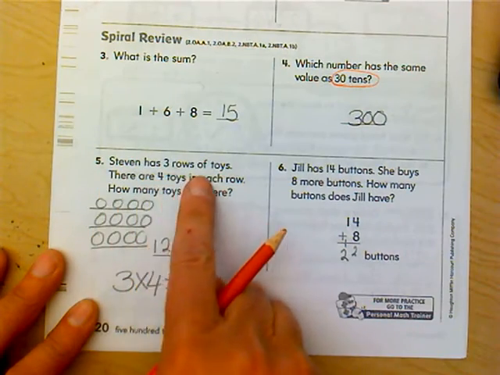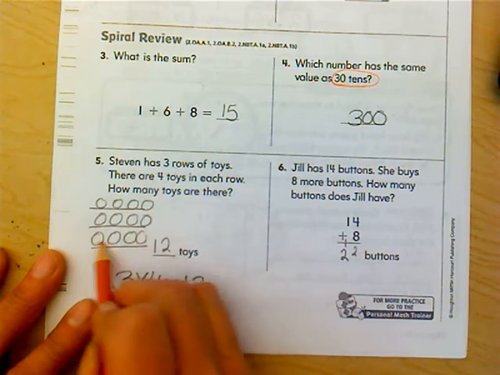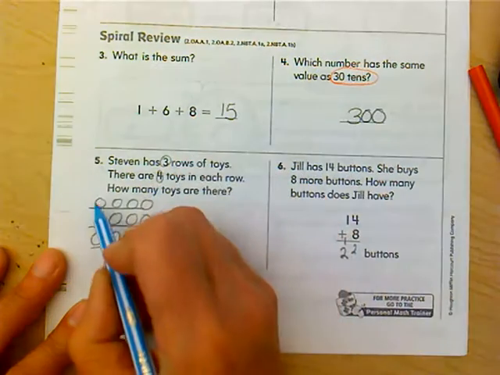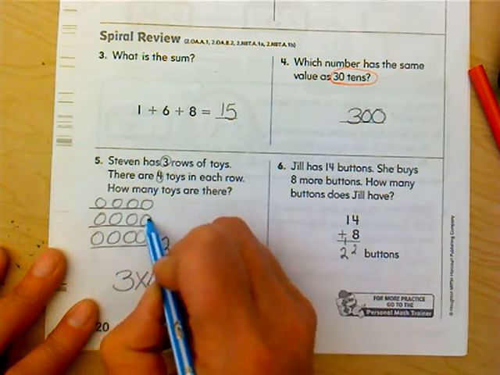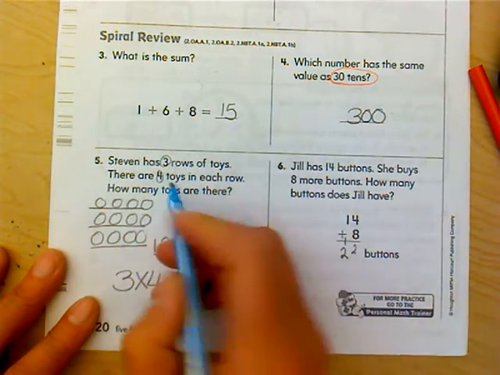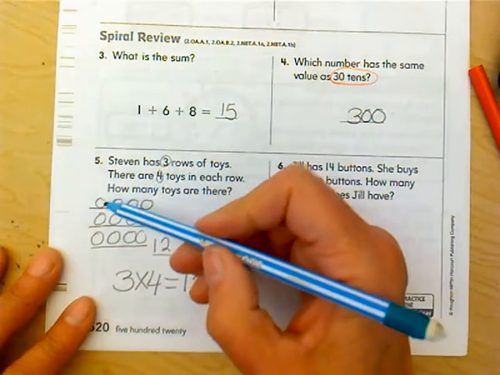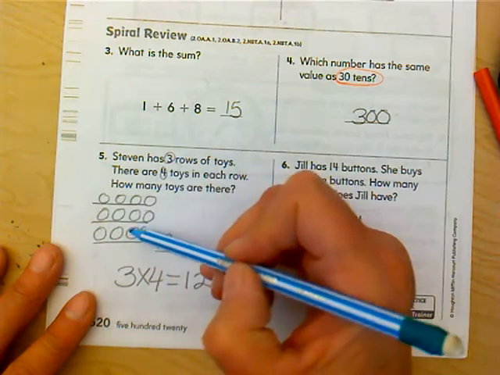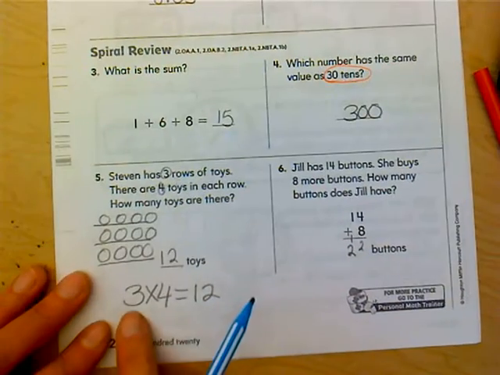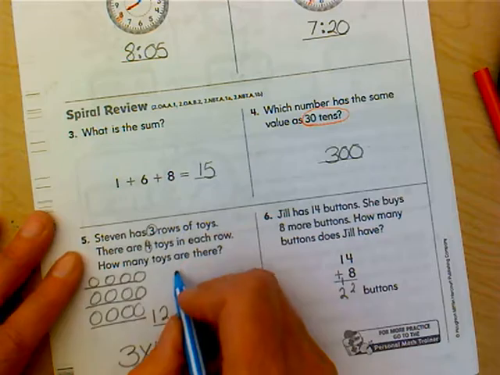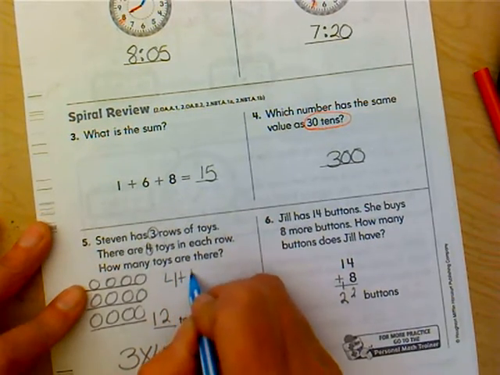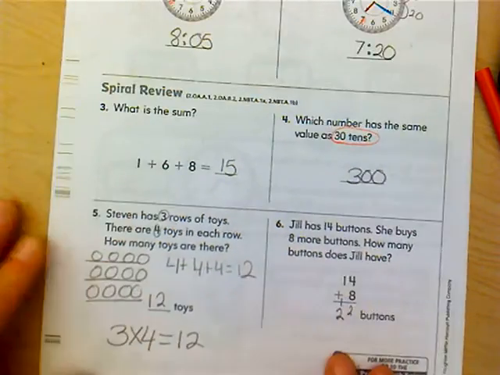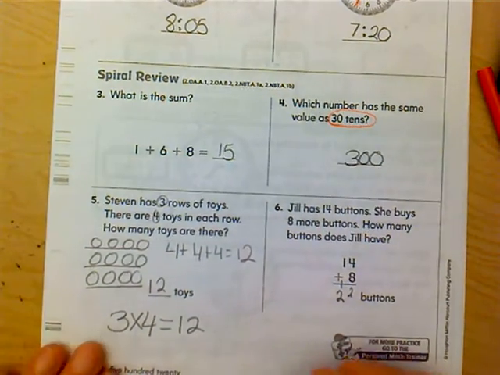Stephen has 3 rows of toys. 1, 2, 3. There are 4 toys in each row. 1, 2, 3, 4, 1, 2, 3, 4, 1, 2, 3, 4. They want to know how many toys there are in all. I can count 1, 2, 3, 4, 5, 6, 7, 8, 9, 10, 11, 12, 12 toys. Or I could say 3 times 4 is 12. Or I could say 4 plus 4 plus 4 equals 12. Whichever way you figured that out would be okay with me.